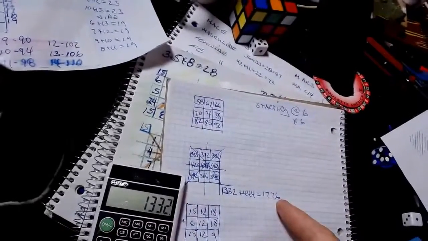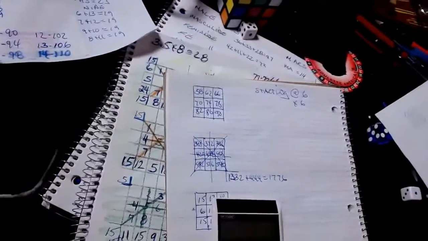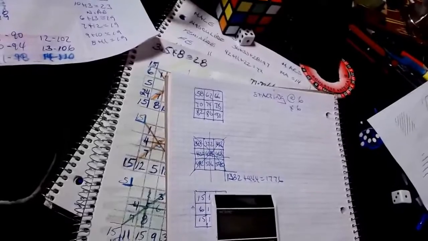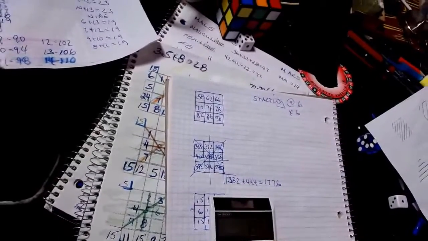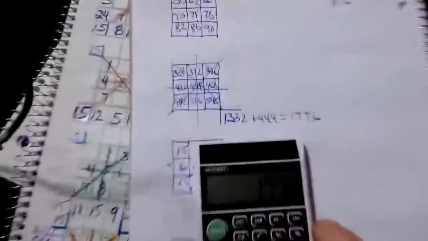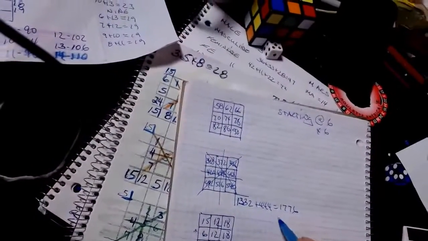That's what it equals to. And how do I get that? I go 396 plus 444 plus 492 equals 1332 plus 444 equals 1776. Right? 3, 6, 7, 8, 9, and 12 is 3.